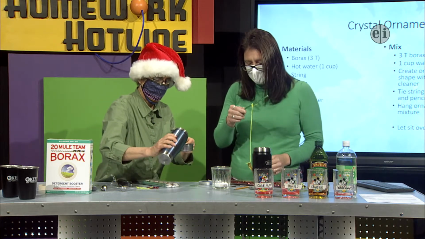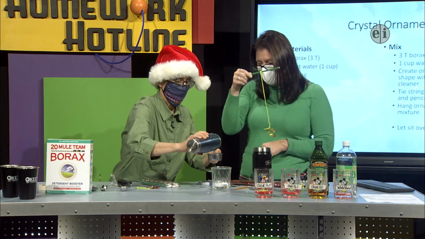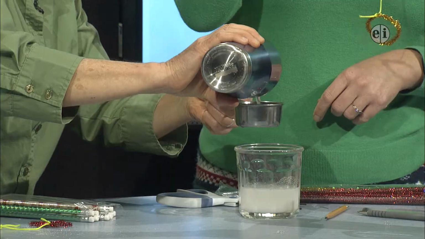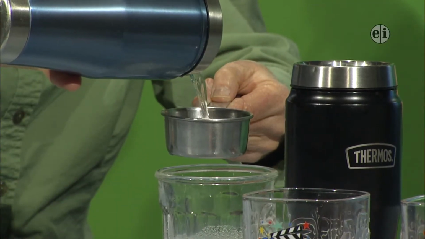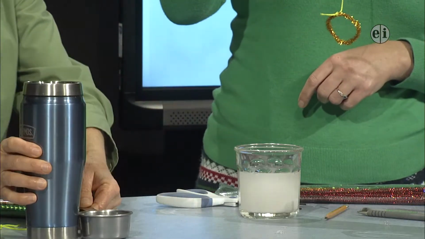I will do it. I'm holding my ornament, my beautiful ornament. All right. So it's 1 cup, you said? I forget. Yes, 1 cup hot water. Yes, 1 cup. Those are half cups. Very good.